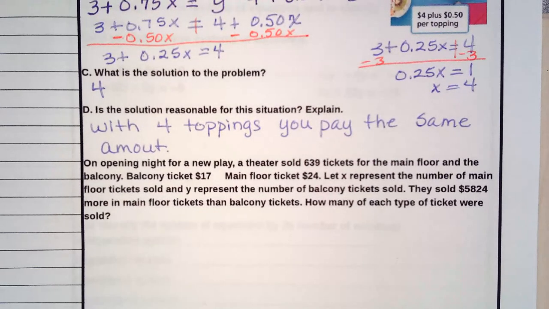An opening night for a new play, a theater sold 639 tickets for the main floor and the balcony. The balcony tickets were $17, the main floor tickets were $24. Let x represent the number of main floor tickets sold and y represent the number of balcony tickets sold. They sold $5,824 more in main floor tickets than in balcony tickets. How many of each type of ticket were sold?